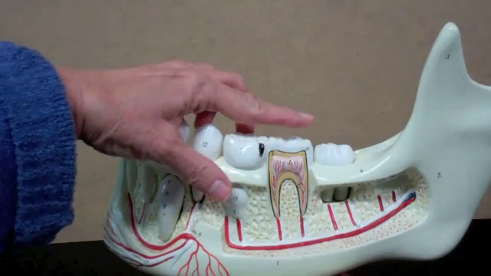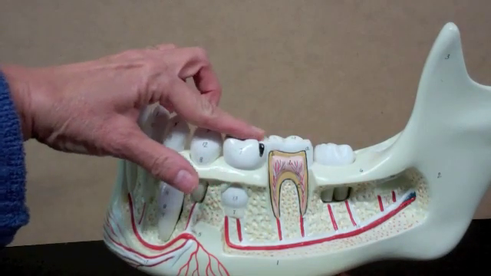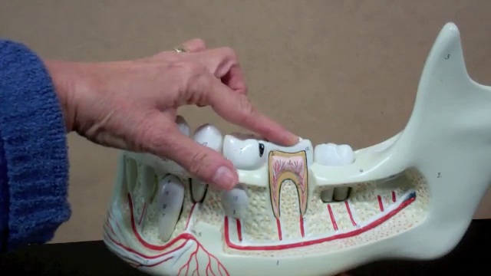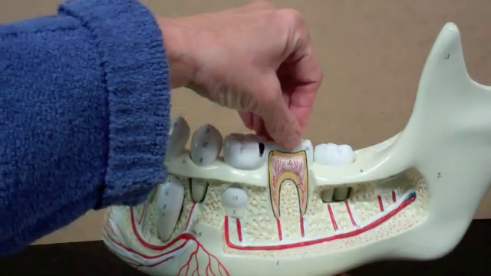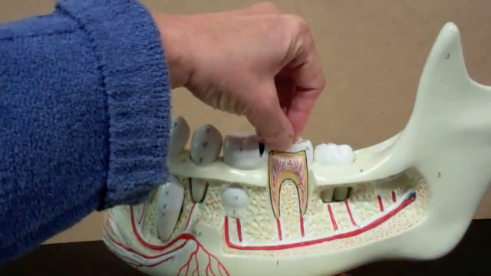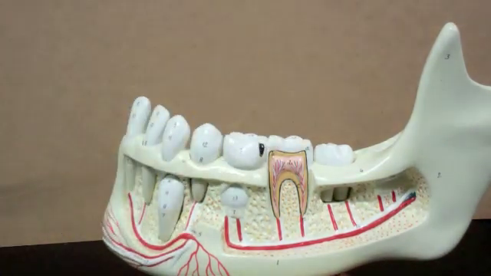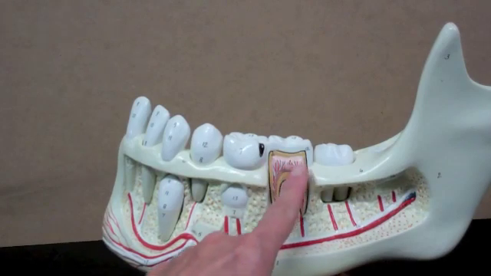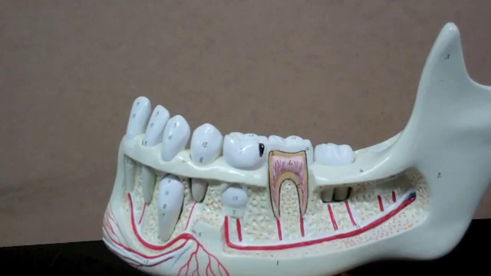The exterior of the tooth is covered in enamel, which is the hardest substance in the body, and a little bit below that, a layer of dentin, which is also hard, but not as hard as the enamel. Both the enamel and dentin are non-living. The pulp, however, because they're blood vessels and nerves, is alive. The nerves give feeling to the tooth.